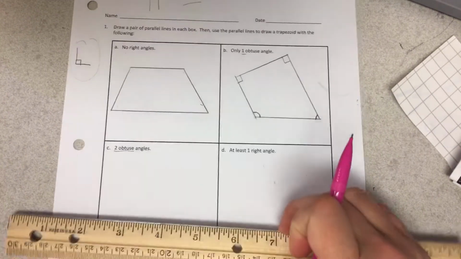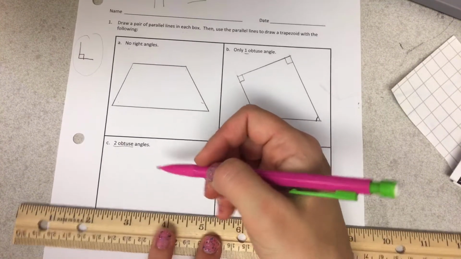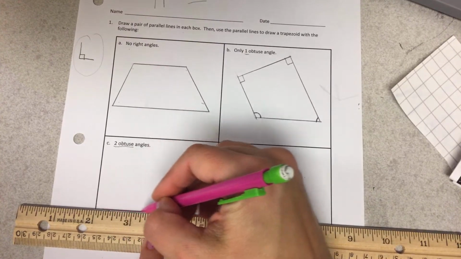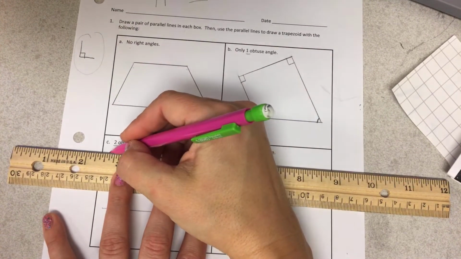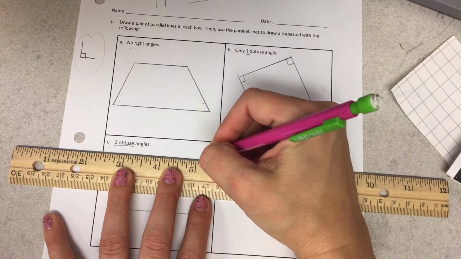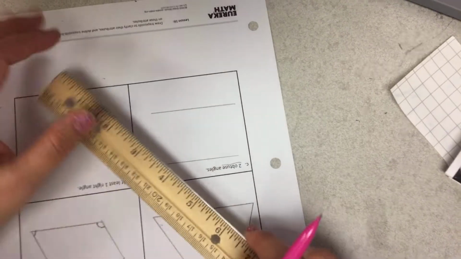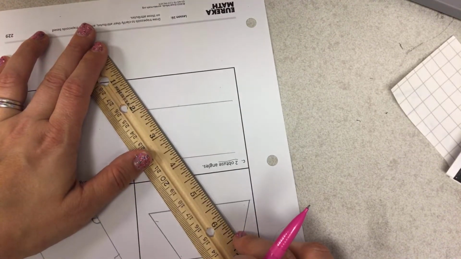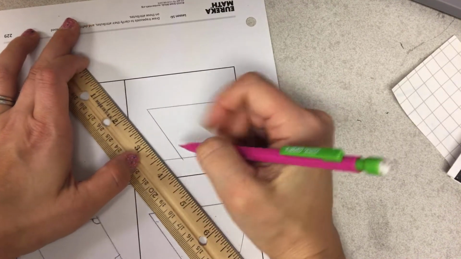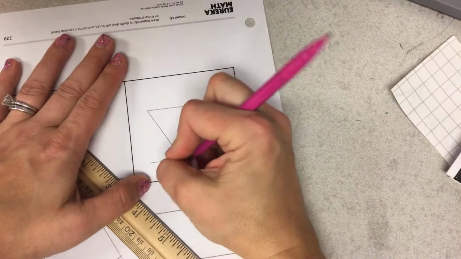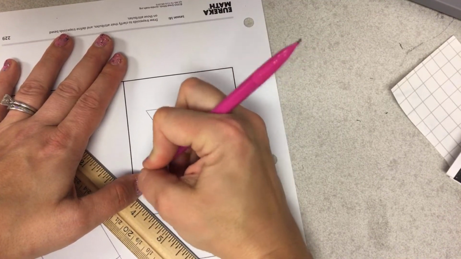This one says that now I need to have two obtuse angles. So I'm going to go ahead and draw my parallel lines. And what I want to do, and I'm going to do this upside down, is make two obtuse angles. So here's one obtuse angle. That's a pretty big angle if you can notice that.